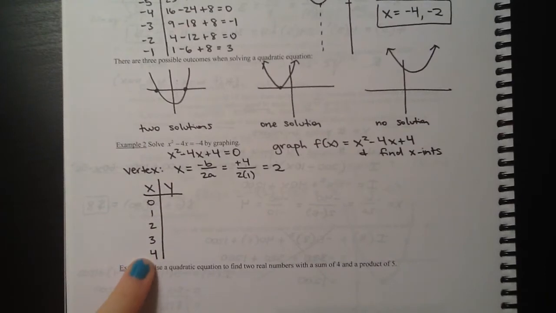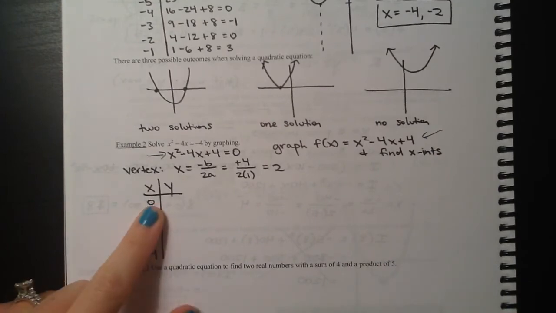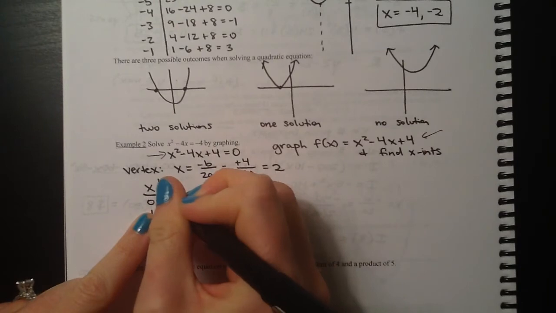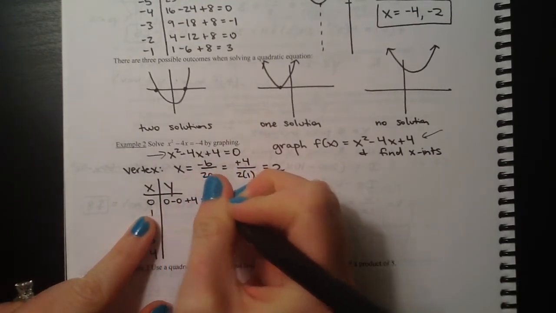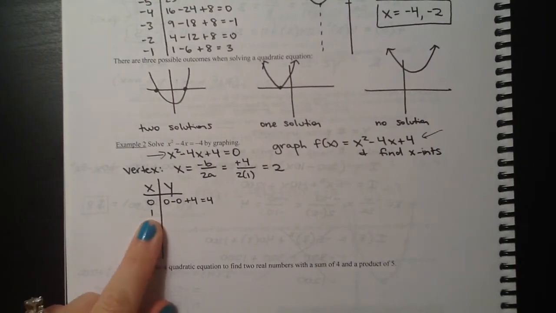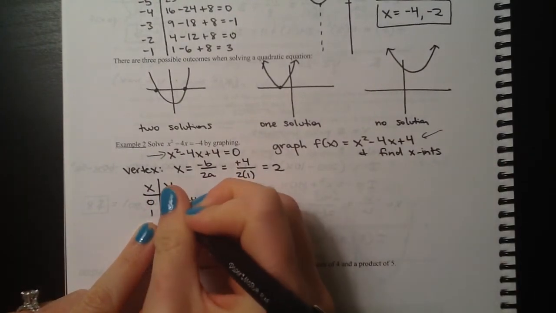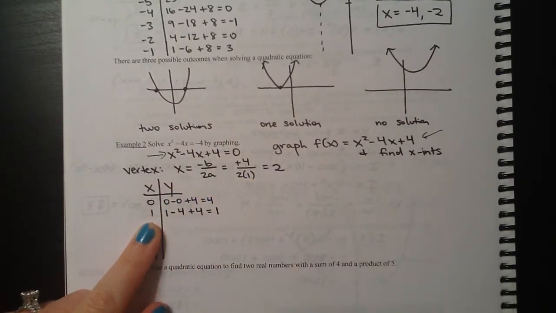Okay, so we're plugging these values into this equation right here. Technically, this function over here. So plug in the 0. 0 squared is 0, minus 4 times 0, and then plus 4. So our first y value is 4. Then we plug in 1. 1 squared is 1, minus 4 times 1 is 4, plus 4. So we end up with 1.